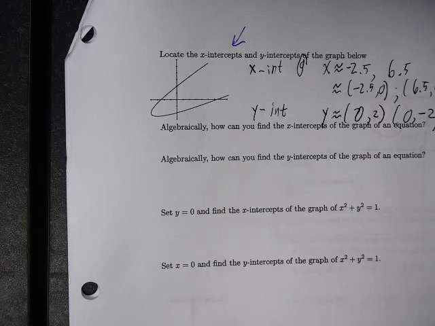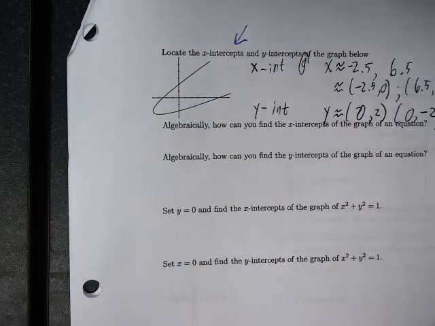But a lot of times we'll want to get a handle for where the intercepts are by doing purely algebraic stuff. And let's think about how. Algebraically, you can find the x-intercepts of the graph of an equation somehow. So let's see, an x-intercept is where a point crosses the x-axis. What's special about a point on the x-axis? Yeah? Y equals 0. The y value is 0. So if you want to find an x-intercept, it looks like you're looking for all points where y equals 0.